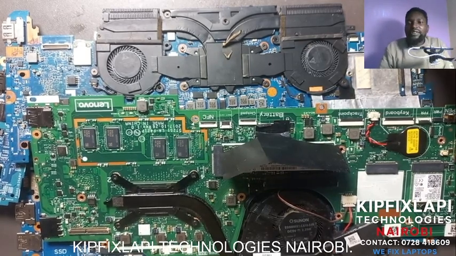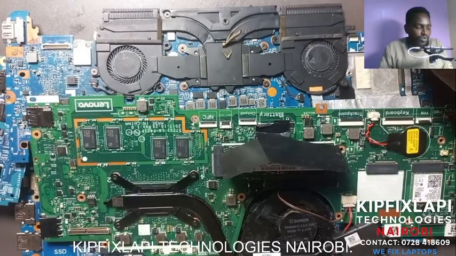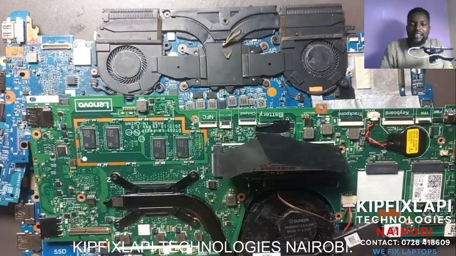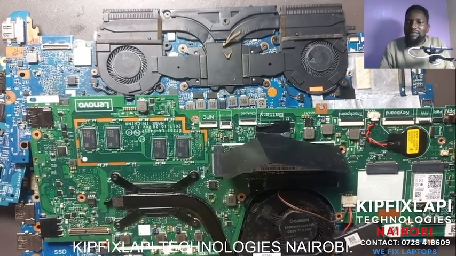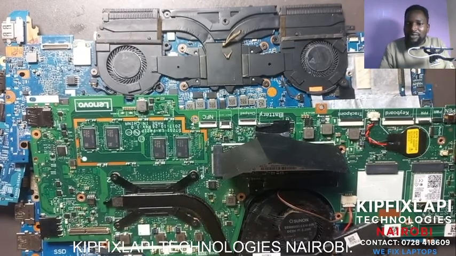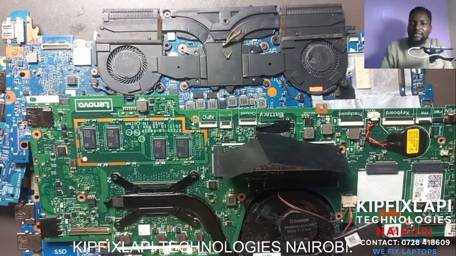Today we are going to talk about no power motherboard. So this is a study course whereby we shall discuss all the factors, all the components which are responsible for power supply inside the laptop motherboard. When you receive a laptop with no power, which components are you supposed to check? What are the things you are supposed to consider?